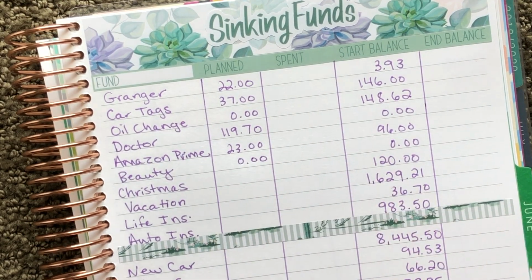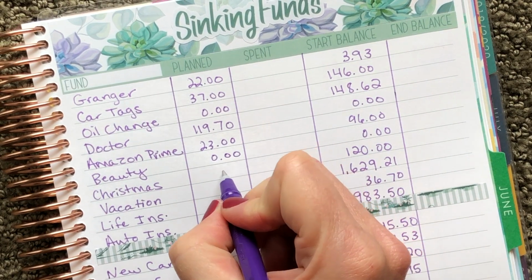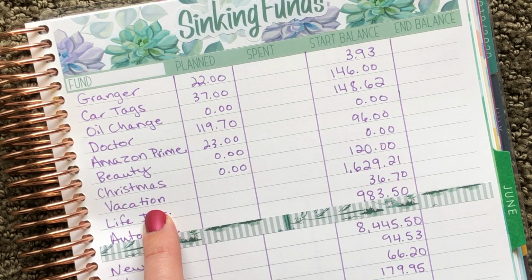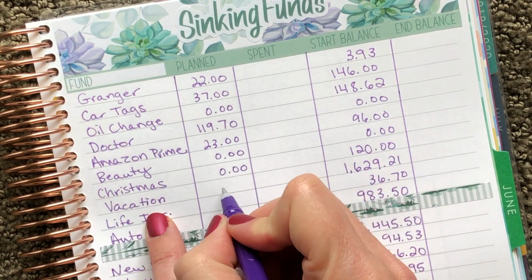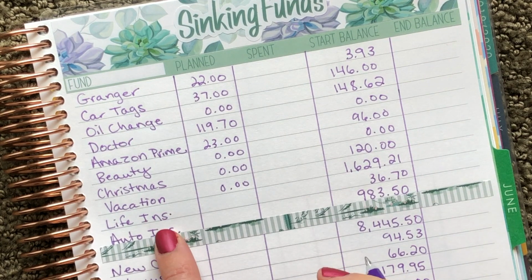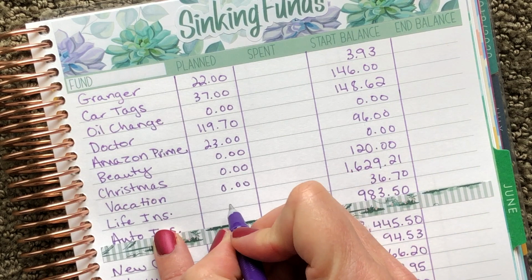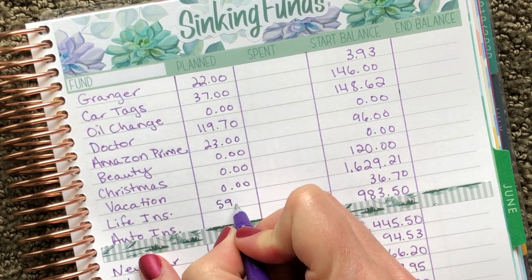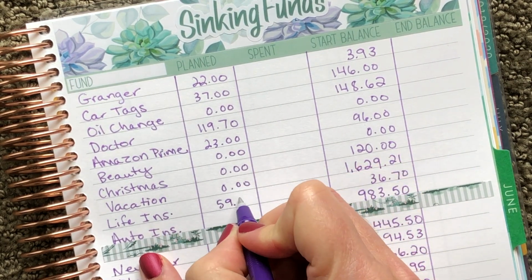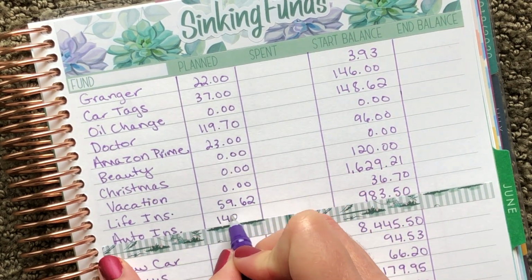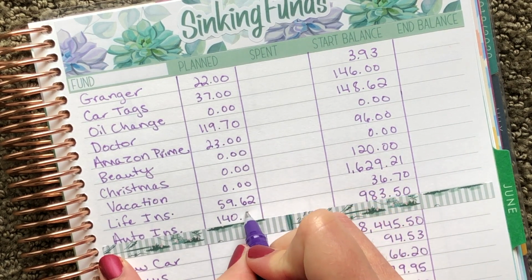For beauty, we're not doing anything this month, and we're also not contributing to Christmas this month. Vacation, all right, where is that? We are not contributing either. There's enough money in there to go where we want to go. And then life insurance, $59.62, and auto insurance is $140.50.